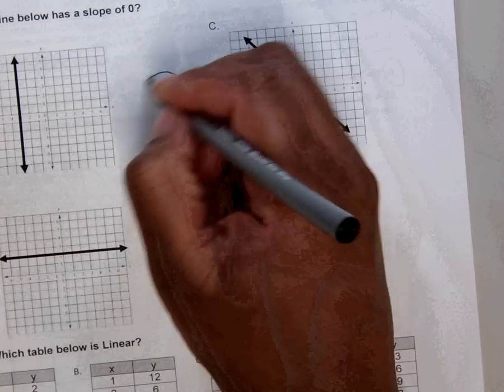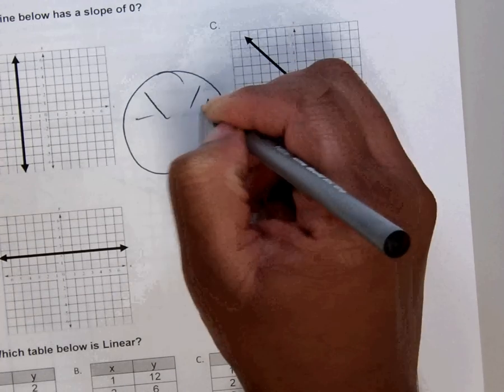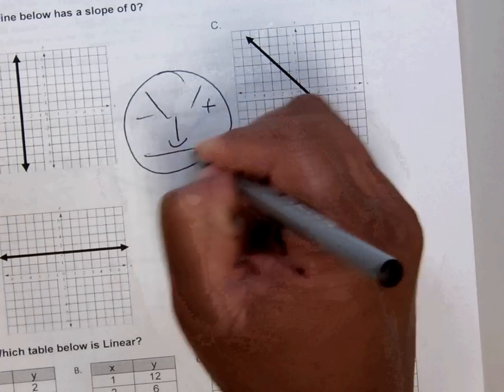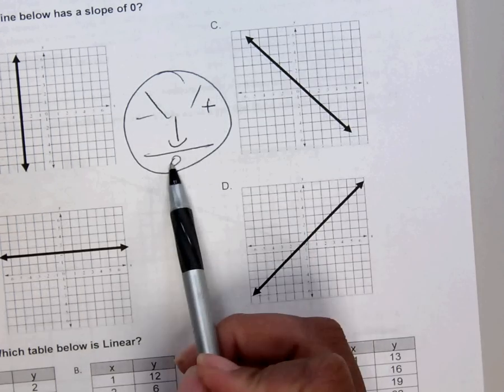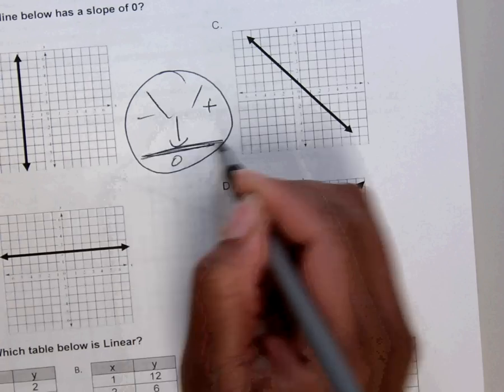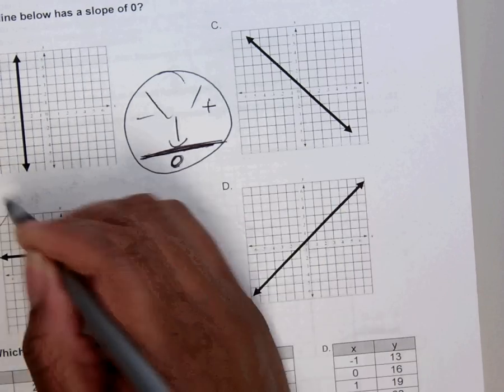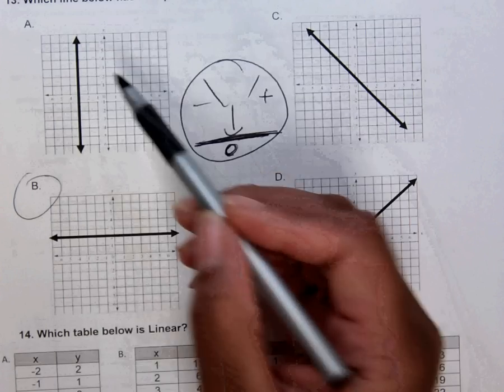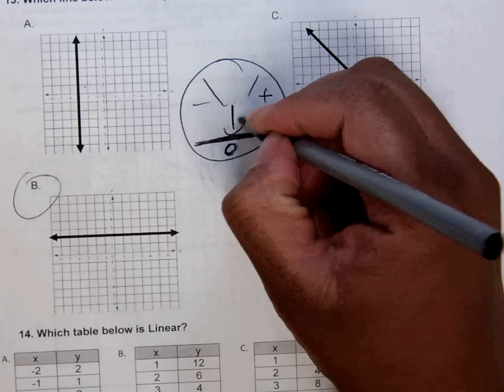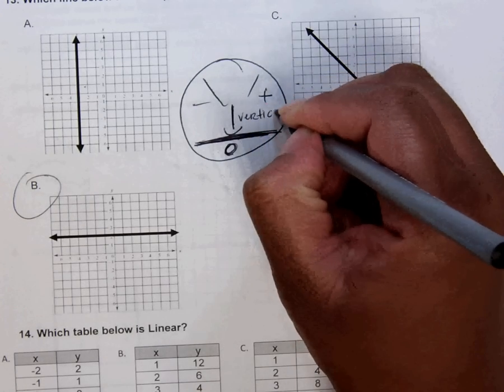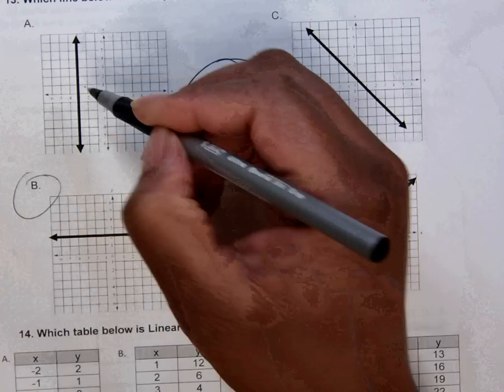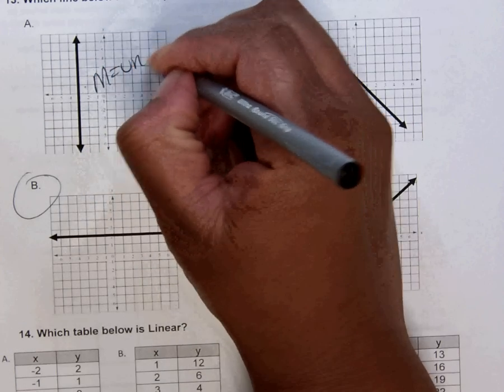Number 13, I would draw the slope guide. And for slope 0, I'm talking about the mouth because the chin says the mouth has a slope of 0. So the answer is B. If you choose A, you're talking about the nose, and the nose is vertical. Okay, so this has a slope that is undefined.